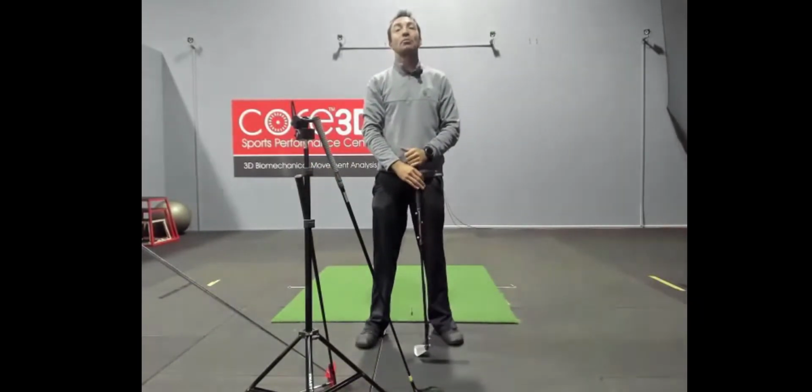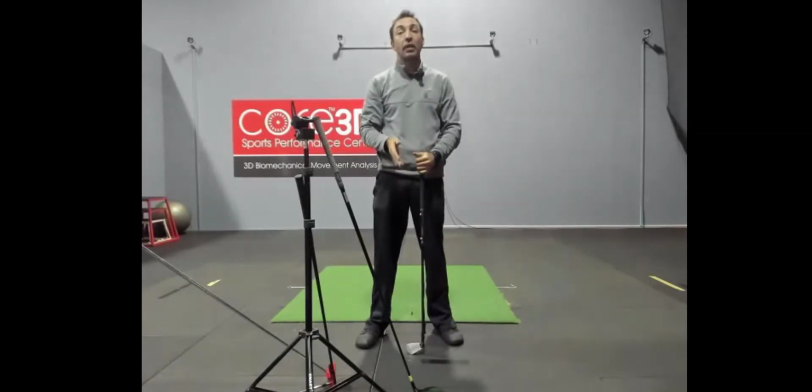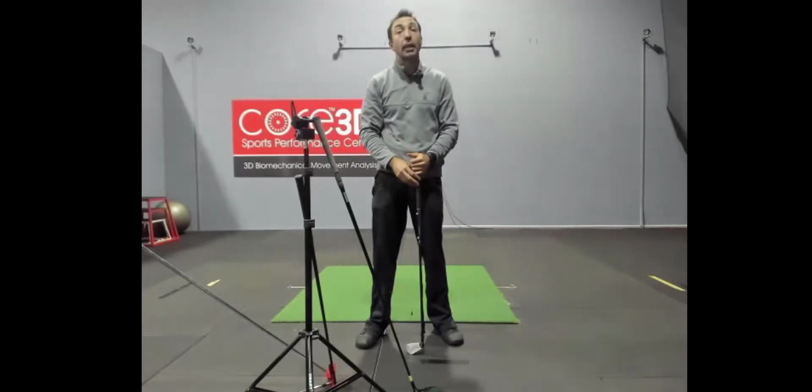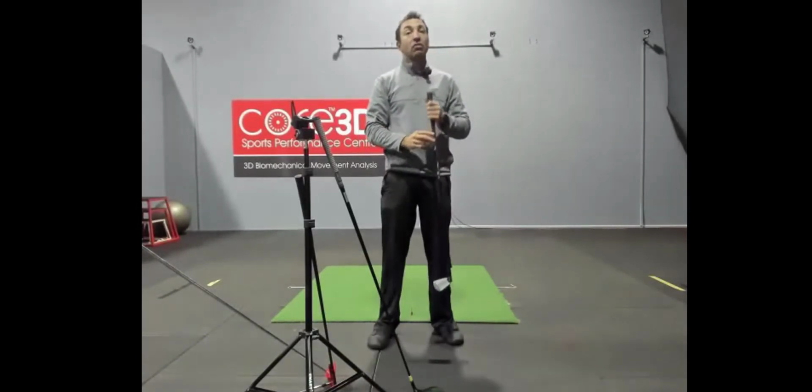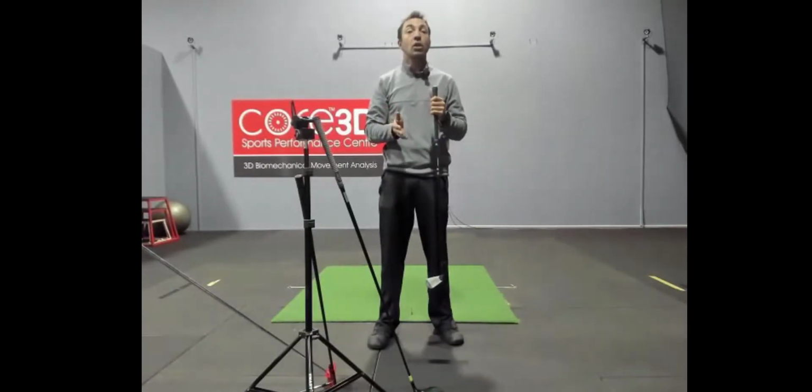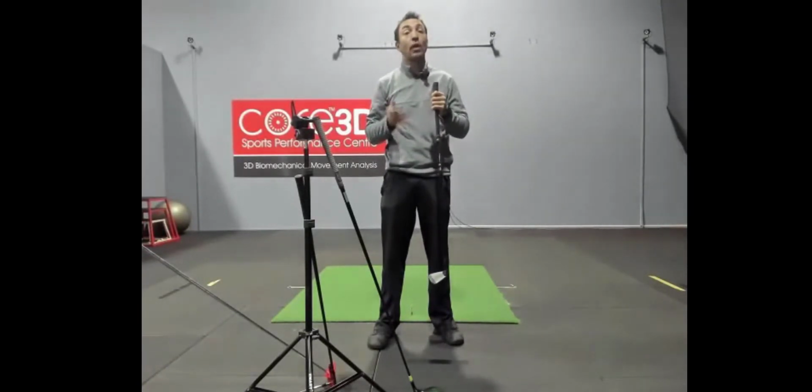Hi, my name's Scott Beaumont from Core 3D Sports Performance Centre, and today we're going to talk about shaft droop and how shaft droop can affect the ball flight and how it can affect the lie angles of the golf club dynamically.